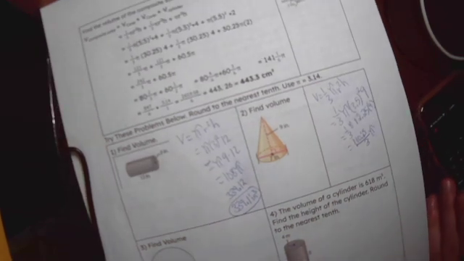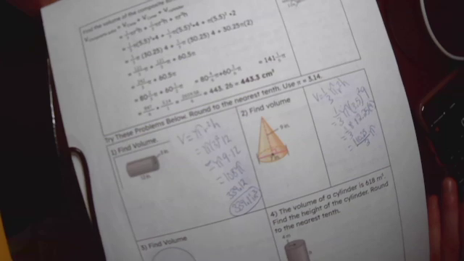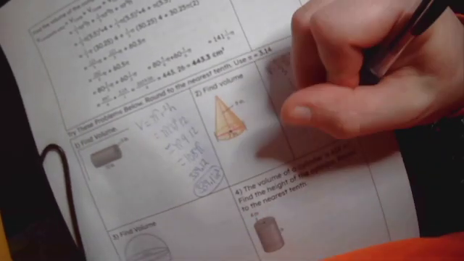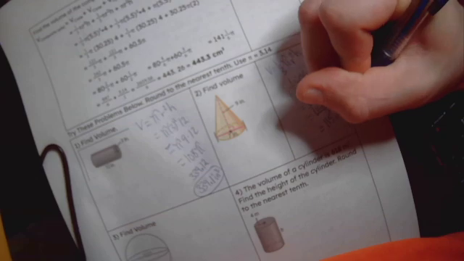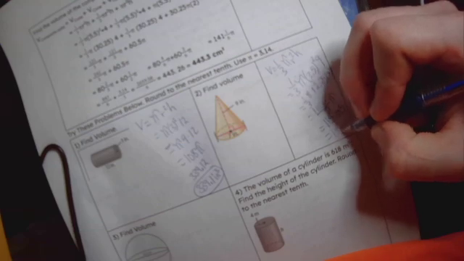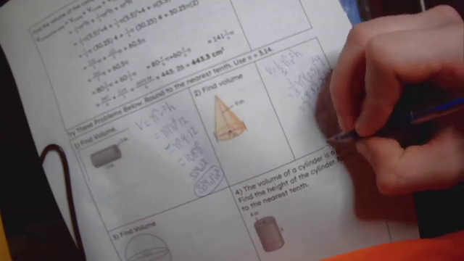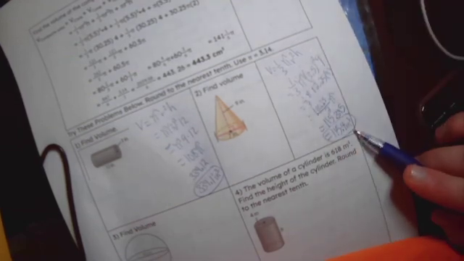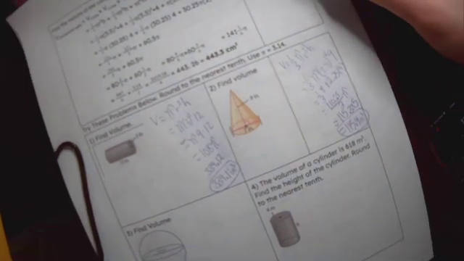I'm going to do that in my calculator. It's just going to take me a moment. And I get 115.395. I round that to the nearest tenth, and I get 115.4 inches cubed. The interesting thing here is if it was nearest hundredth, it'd be the same answer. So I just add a 0.